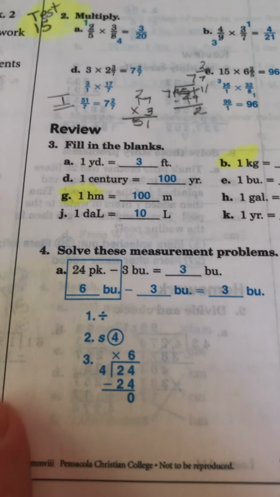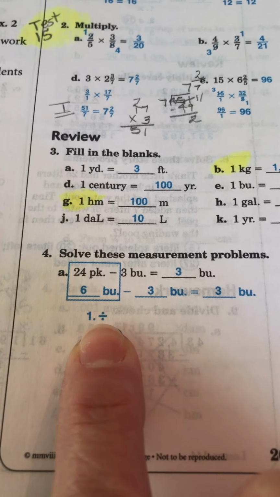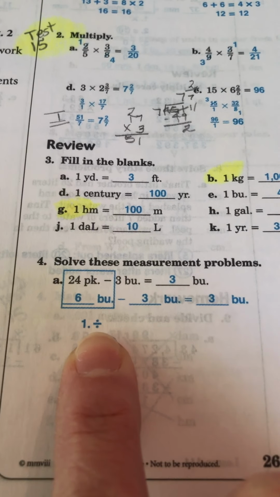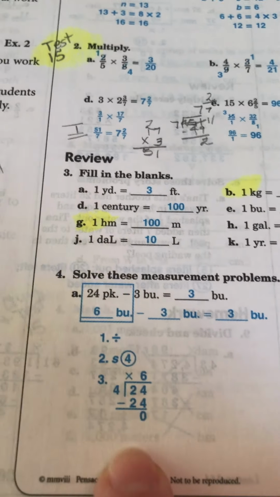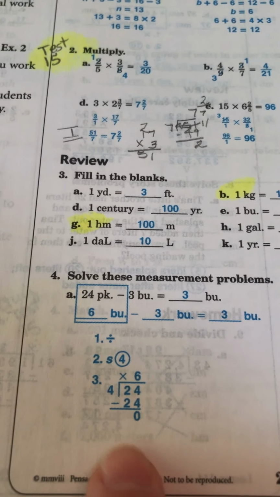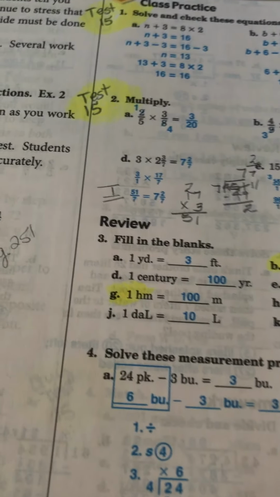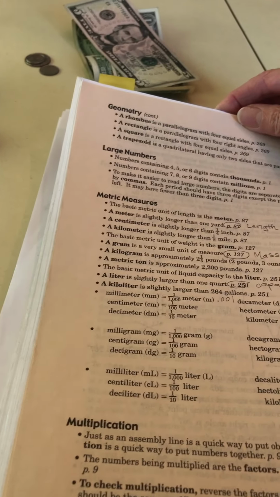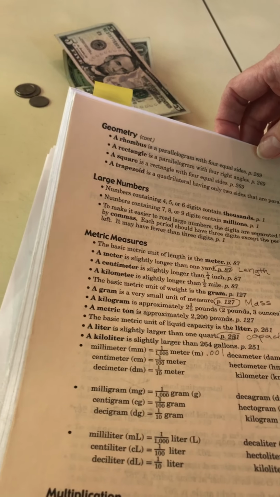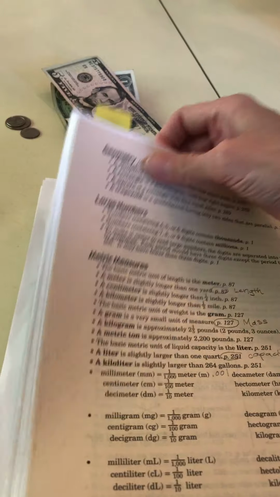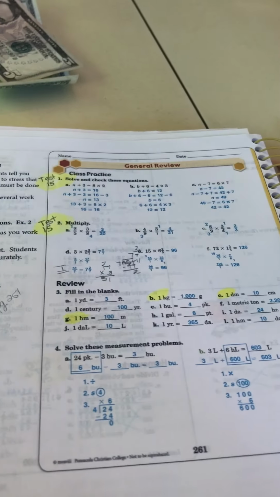Divide. Okay, you remember that little thing we did in class? You divide. Okay, then you say, okay, how many pecks are in a bushel? And that is 4. Again, if you don't know that, you should be able to find it on what page? Let's see if pecks to bushels is on this page. And guess what? It is not on that particular page. But anyway, you guys have it in your book if you need to look back.